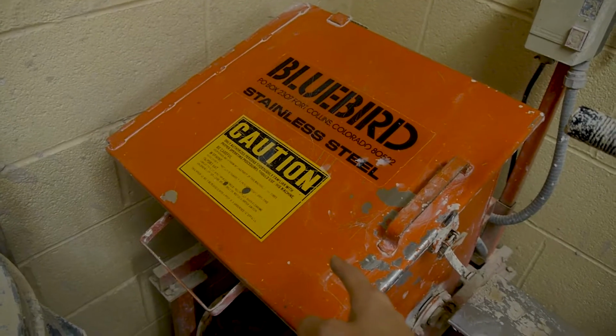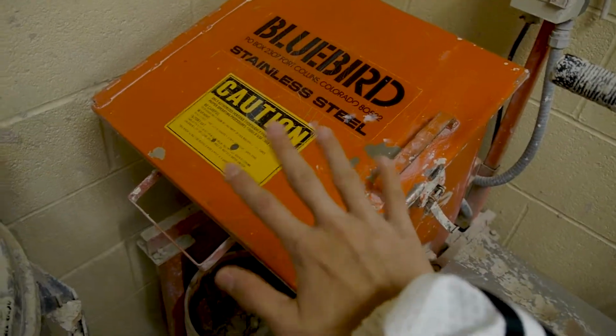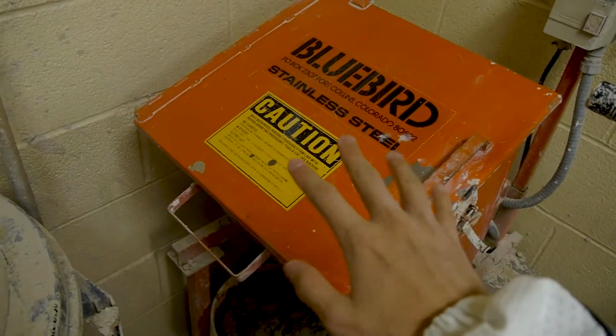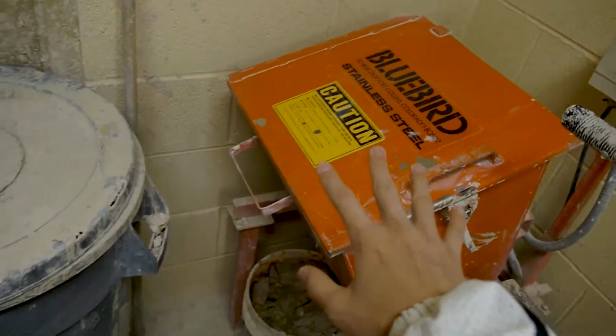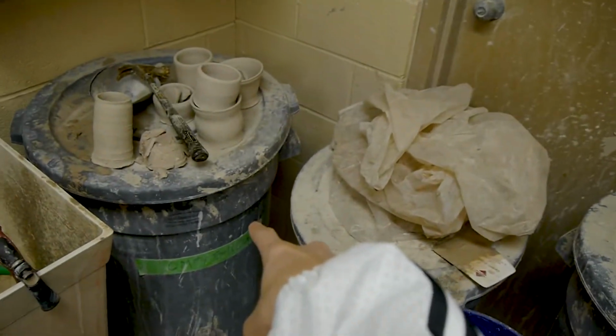aka do not touch your dye box. Don't put your hand in it. It's dangerous. That's a bucket of ball clay.